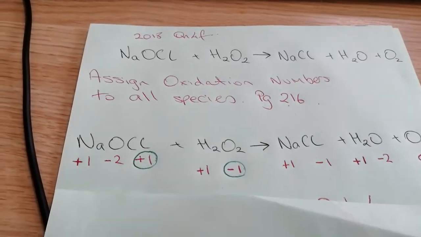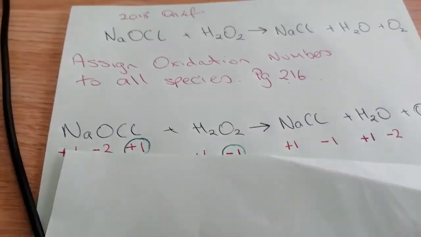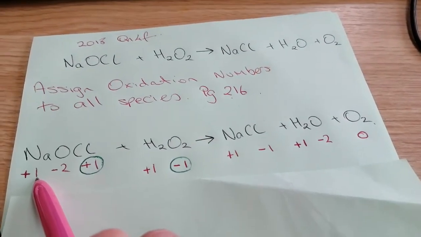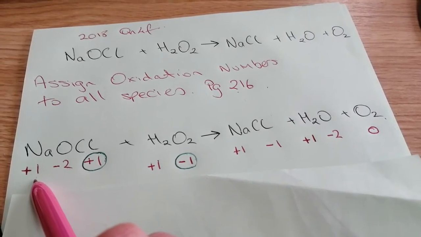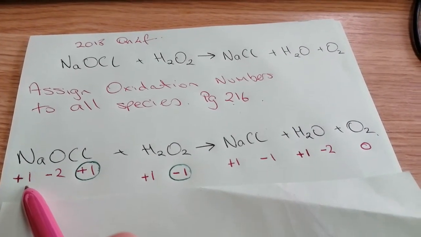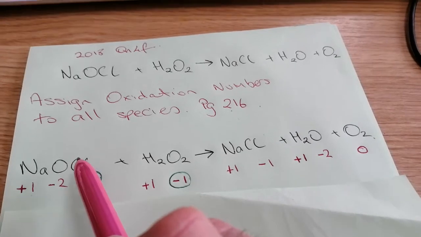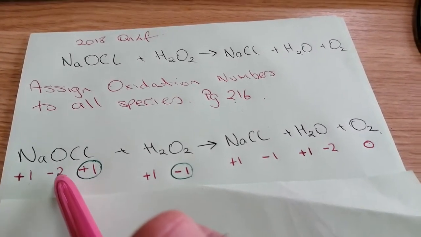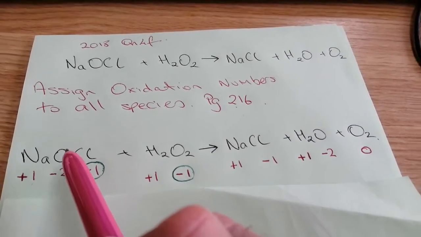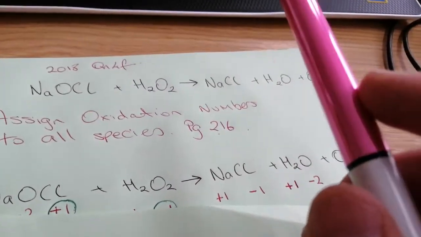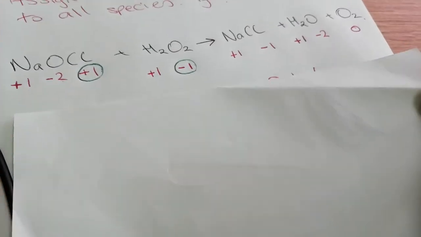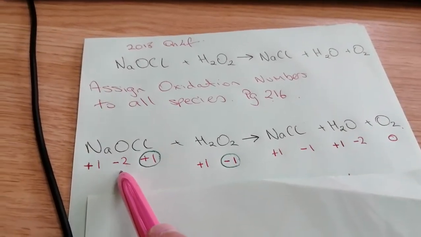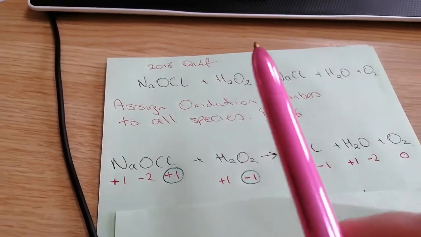Here's my equation written out again. Now, my pointer pen. So sodium, guys, is a group 1 element. So sodium always has an oxidation state of +1. Thankfully, they're nice and constant. Now, oxygen is always -2, except in two very specific situations. Let's move this sheet down a small bit. Won't ruin the surprise.